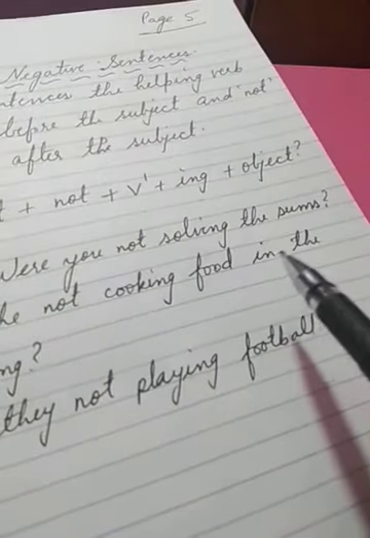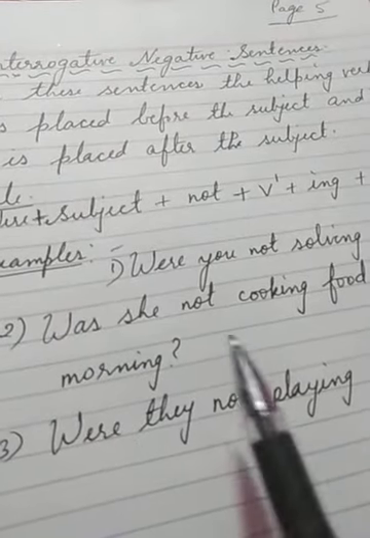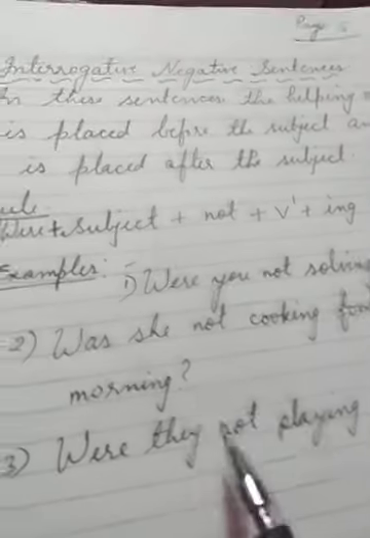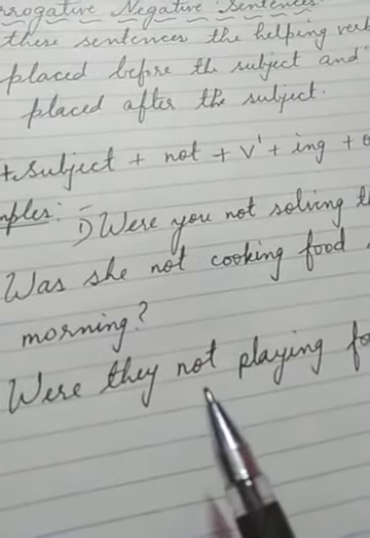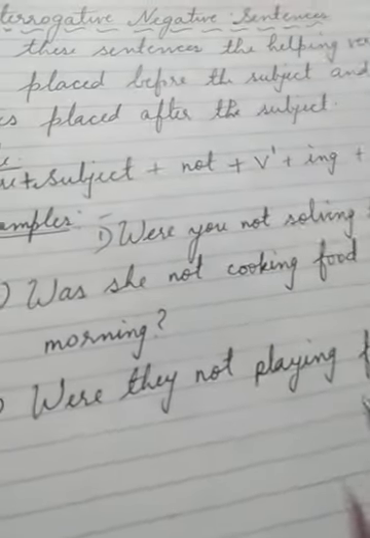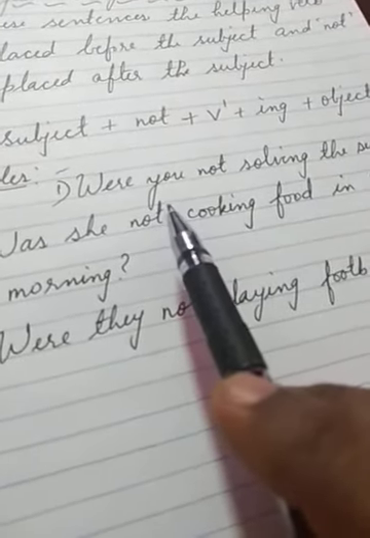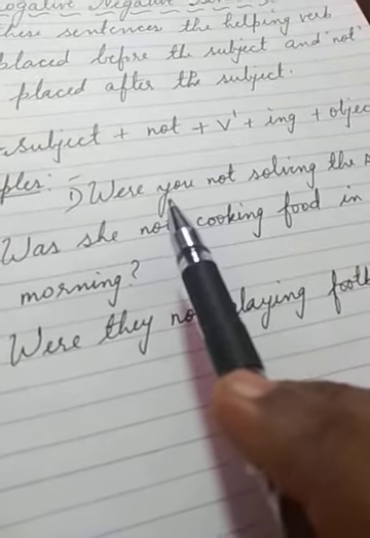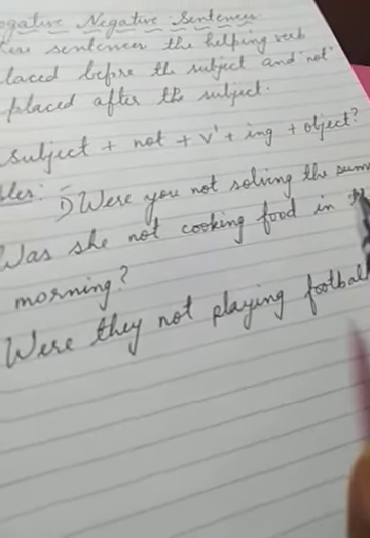Examples: were you not solving the sums? Second, was she not cooking food in the morning? Third, were they not playing football? So now if you notice, here you is the subject. So we will write the helping verb before the subject and not after the subject, then the main verb, then the object and question mark.